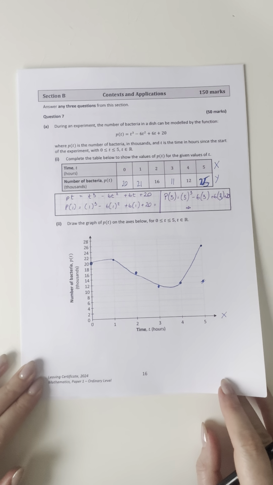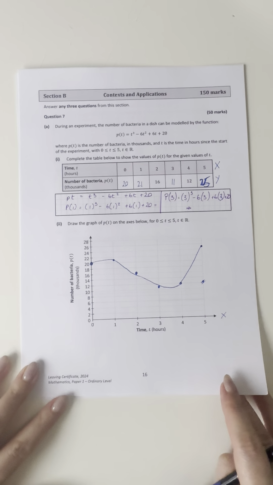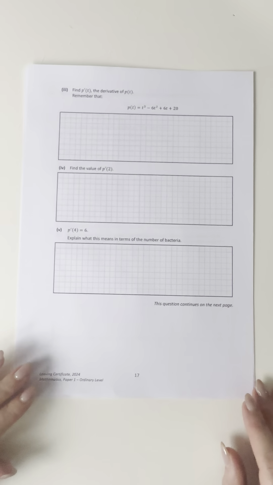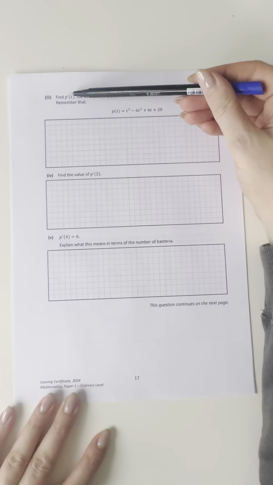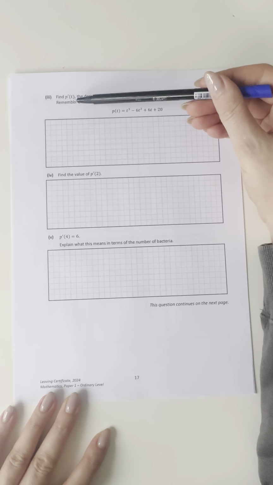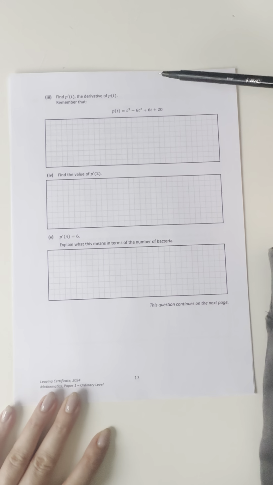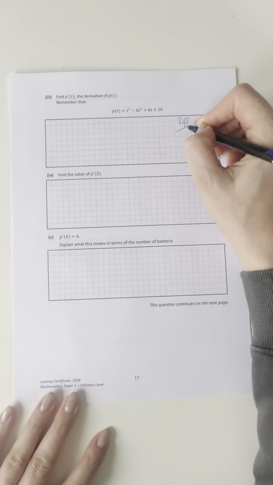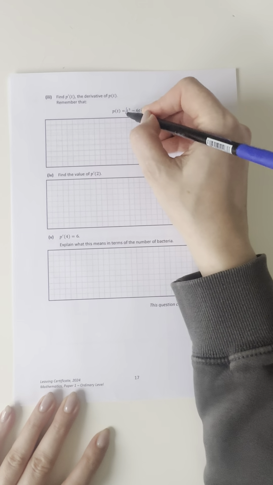Junior Certs and Leaving Cert ordinary level who have not done calculus, please tune out until we finish this page here. So the next thing they want you to do is find P dash, the differentiated version of P of t. That is the derivative of P of t. So i.e., they want you to differentiate. Let's go.